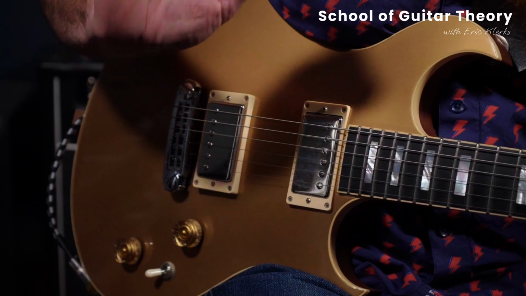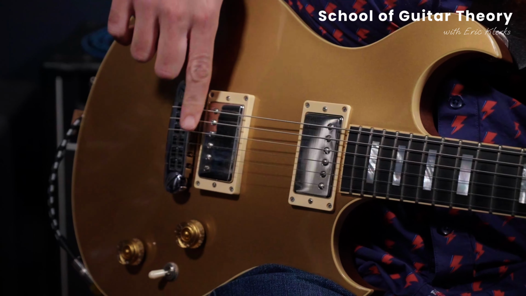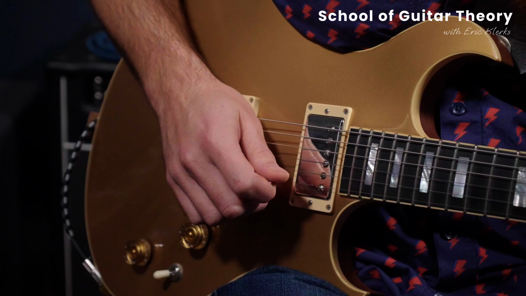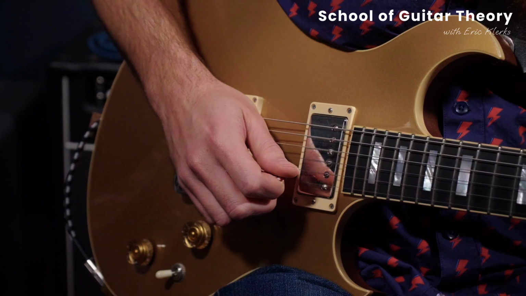Second, we're going to take the heel of our palm and rest it on the thicker strings up here by the bridge. And what that will do is keep those strings from ringing out while we're playing our B string. So this is what that looks like.